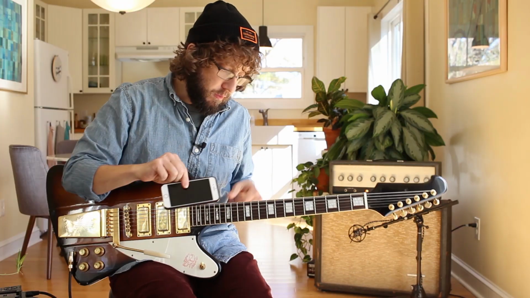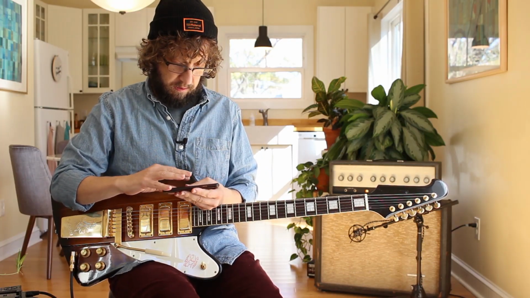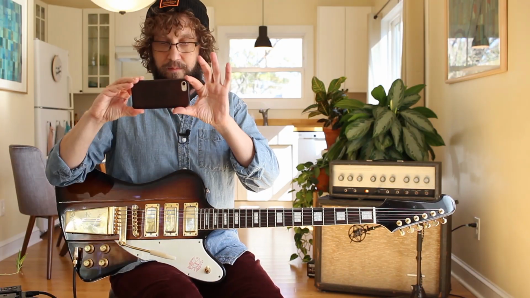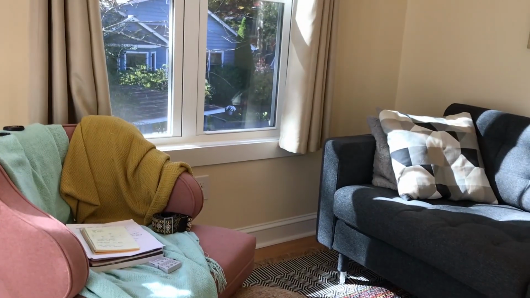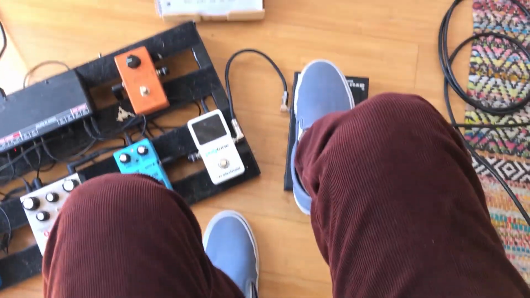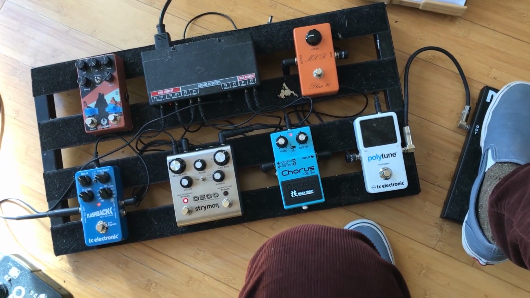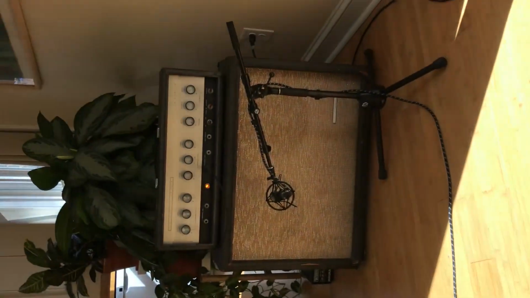Before we do that, let's talk about what my sound setting is here. I always like to do this these days. I just take my iPhone out. Ready? That's my setup. There's my couch. There's my feet. Volume pedal. We got the Phase 90, Wazacraft chorus, Strymon Deco, flashback delay, and yeah, y'all know Silvertone.